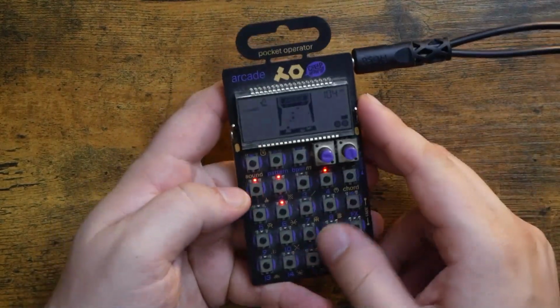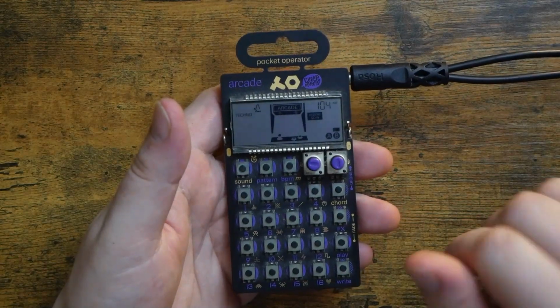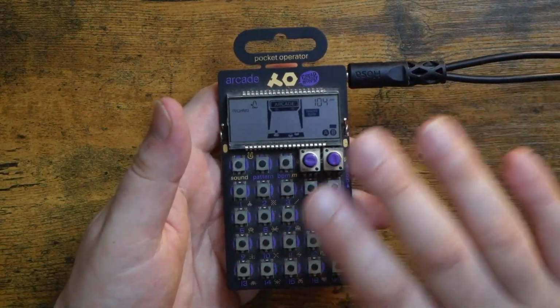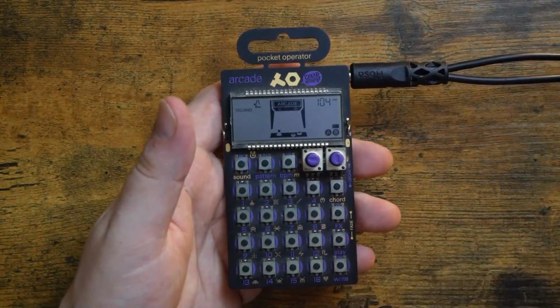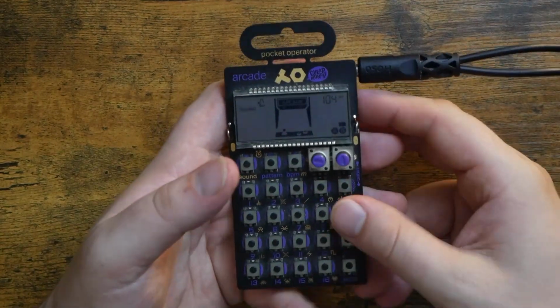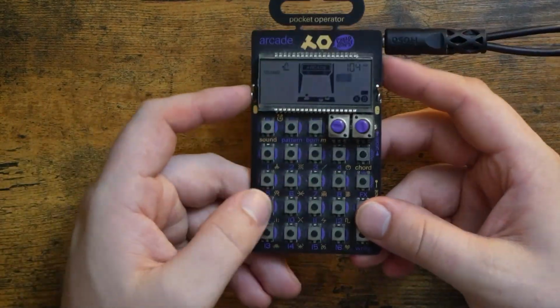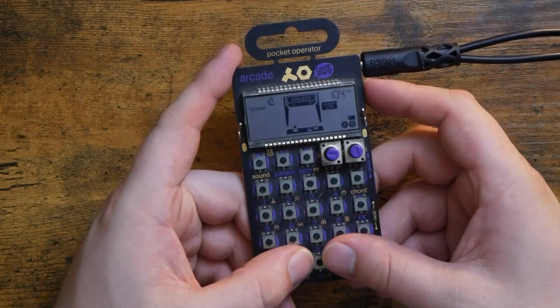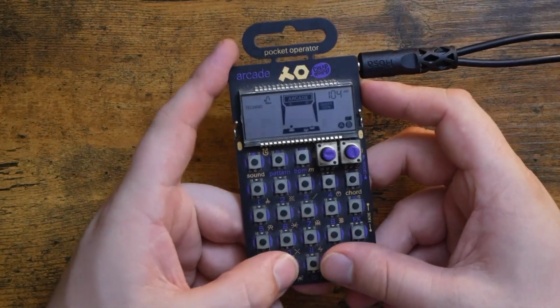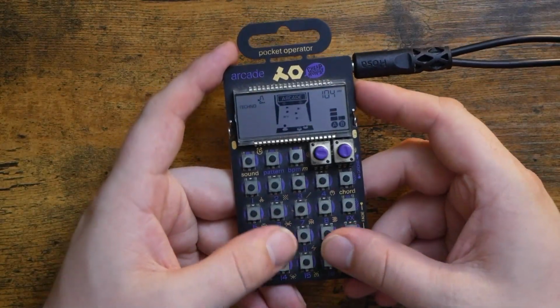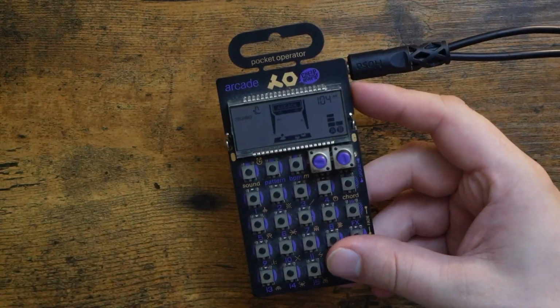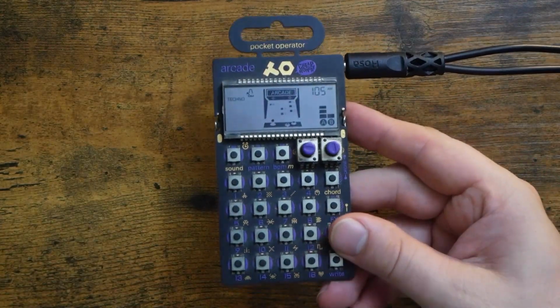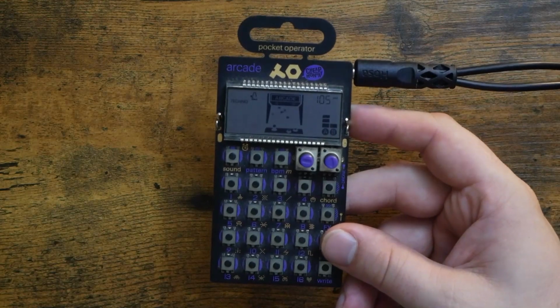It's that simple. Sometimes the best pocket operator feature is how they strip back all the extra stuff in music making in that process, and they force you to focus on what they can do, which is write drum parts and write melodies. Now, obviously, this is going to differ depending on what pocket operator you have. That's why I chose the arcade, because it's fairly well-rounded in this regard.